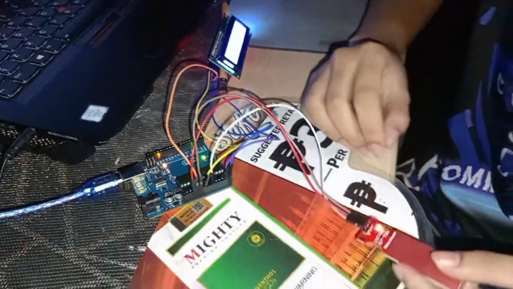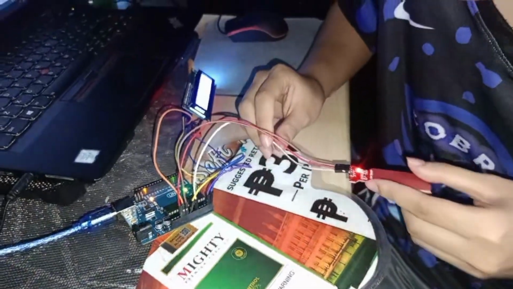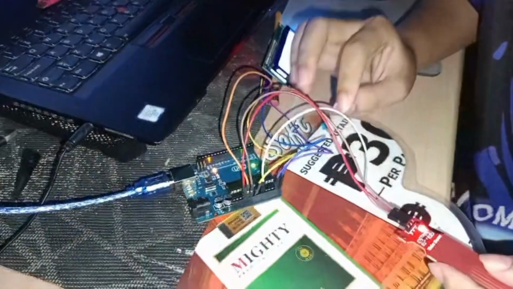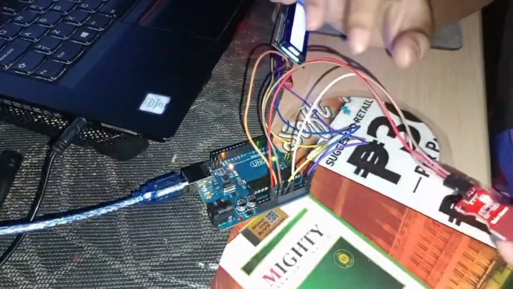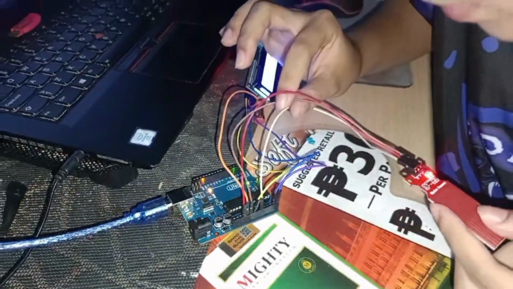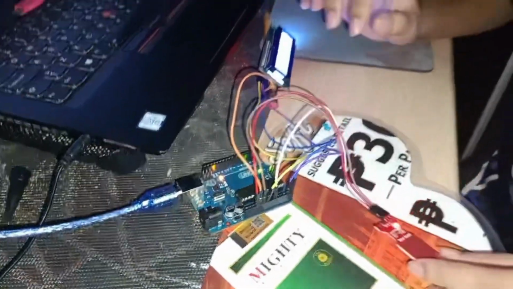Then itong water sensor, itong S is nakakonect siya sa A0. Tapos itong positive is nakakonect siya sa 3 volts. And then itong negative is nakakonect siya sa ground.